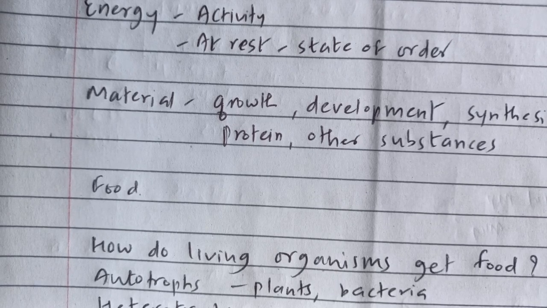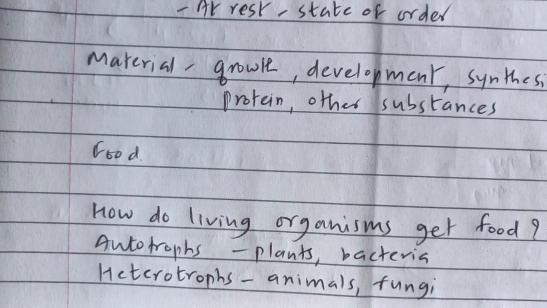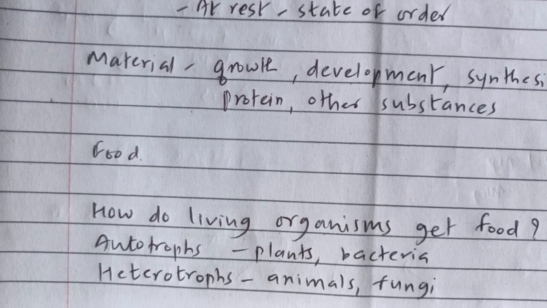So some organisms will need some simple food material, and that will be obtained from inorganic sources in the form of water and carbon dioxide, and they will use sunlight to make energy from these inorganic sources.